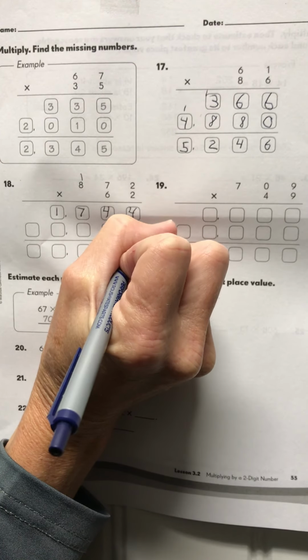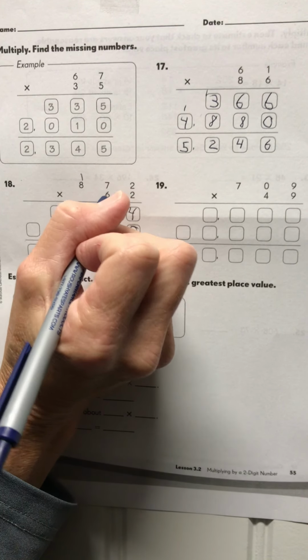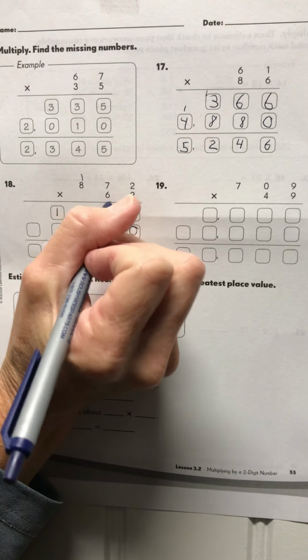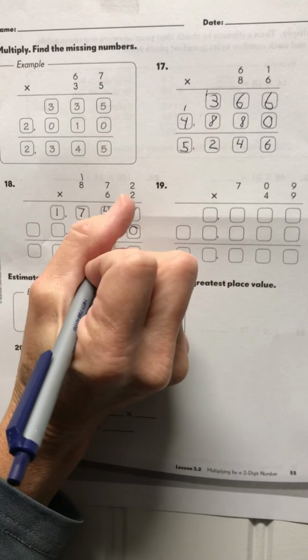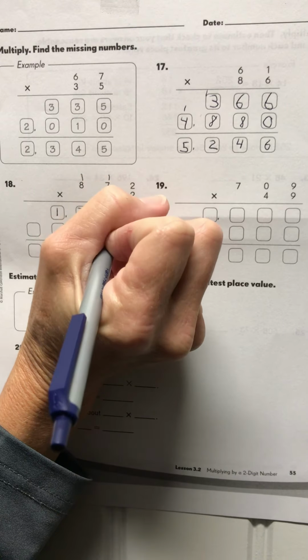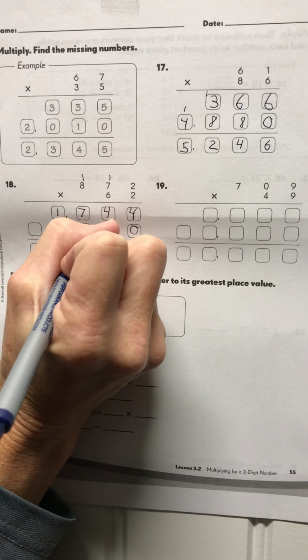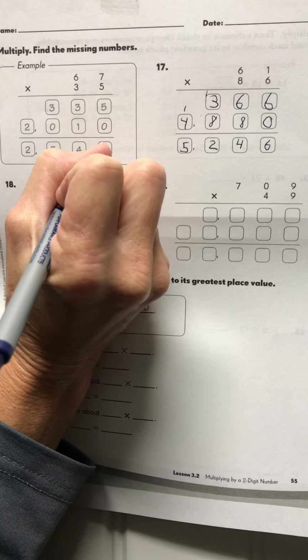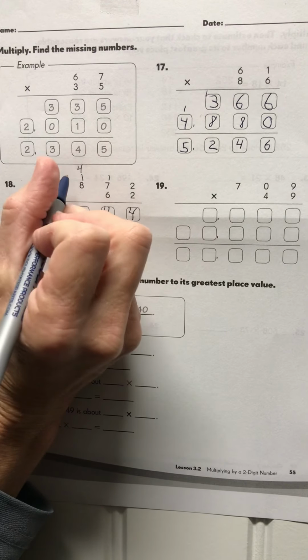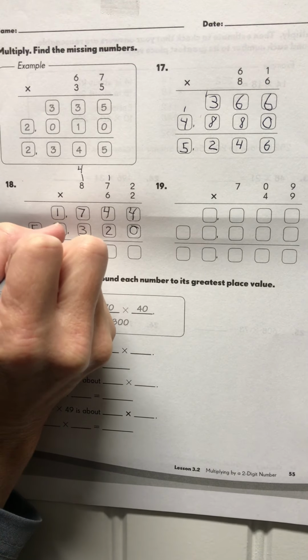Then remember your 0. Now we're going to multiply times 6. 6 has shown up for the play date now. 2 times 6 is 12. 7 times 6, 42 plus 1 more, 43. And 8 times 6 is 48 plus 4 more makes 52.